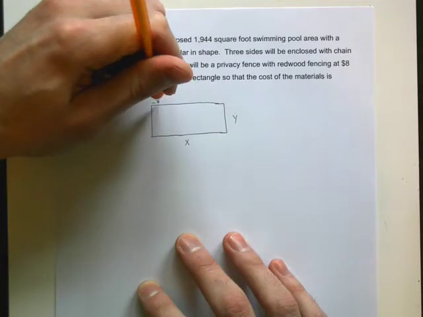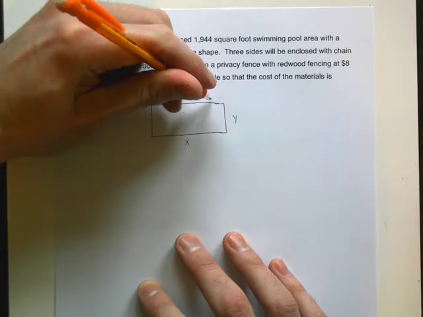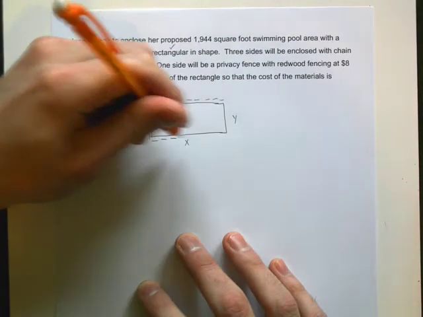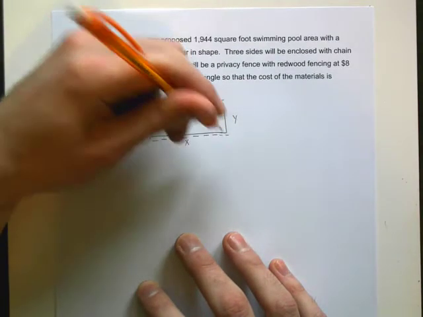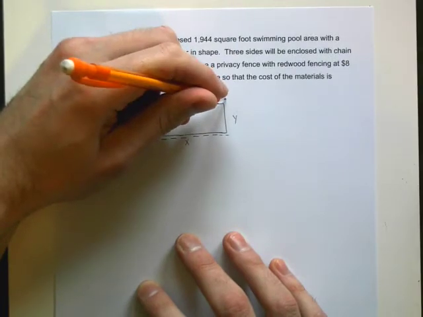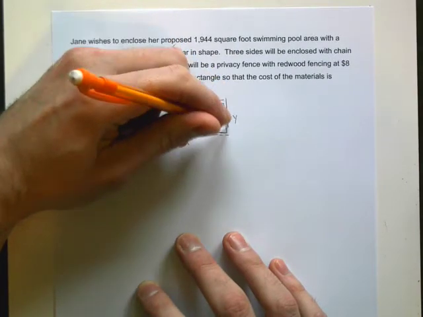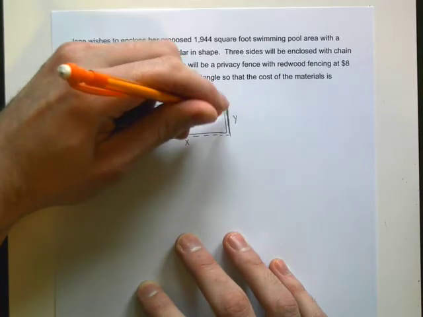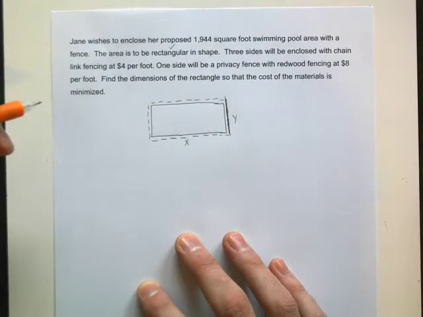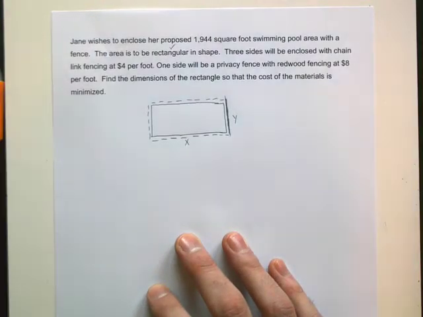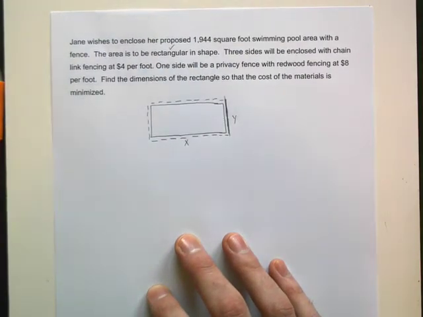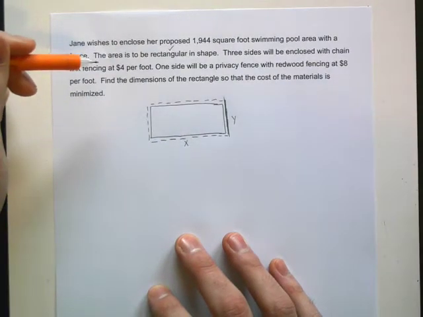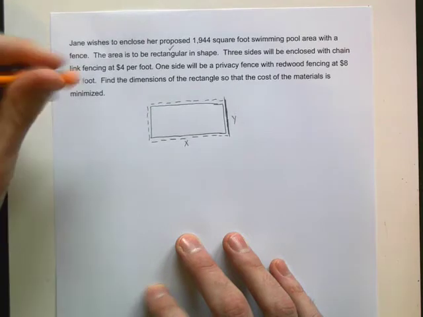So let's say we have chain link fencing around this side of the pool, this side, and this side, and let's just say this side faces the road, so this is where she wants her decorative fencing. I'll make that a different color or different weight. So let's say that's the decorative redwood fencing, and obviously one fence is going to cost a little more than the other. It says find the dimensions of the rectangle so that the cost of the materials is minimized.